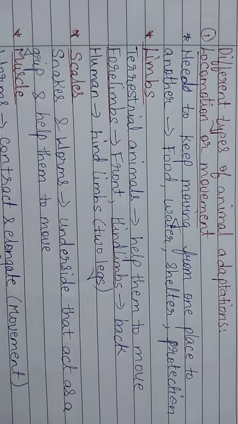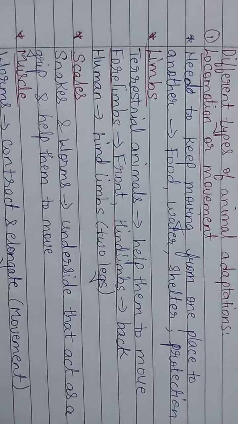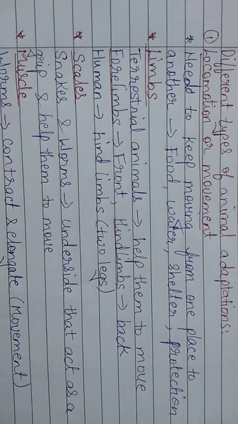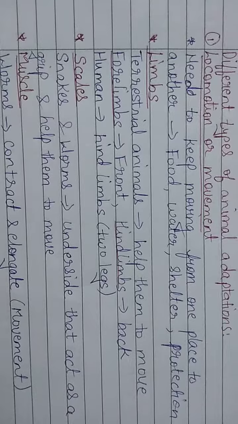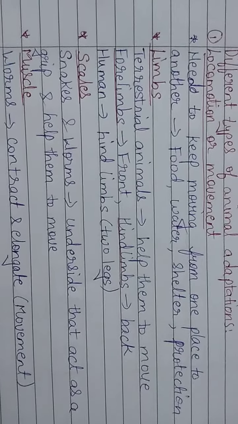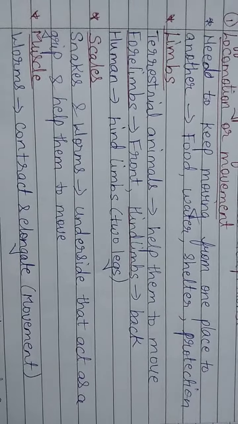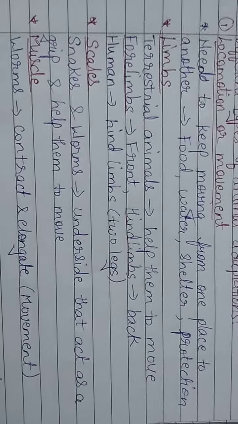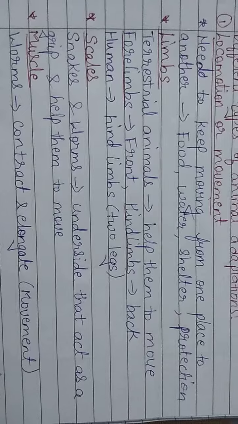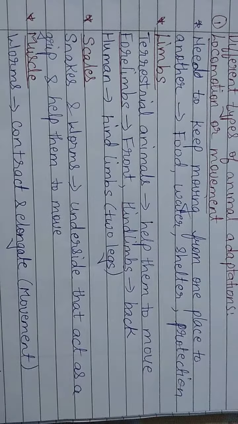We have seen that some animals such as cheetah, horses, giraffes, they have 4 limbs, okay, and they use all of it to move from one place to another, whereas human beings, they only use the 2 legs, that is their hind limbs. Okay, then some animals such as snakes and worms, they have scales.